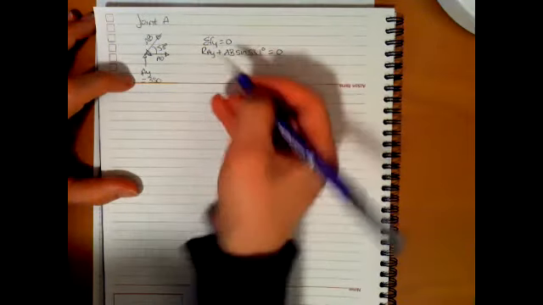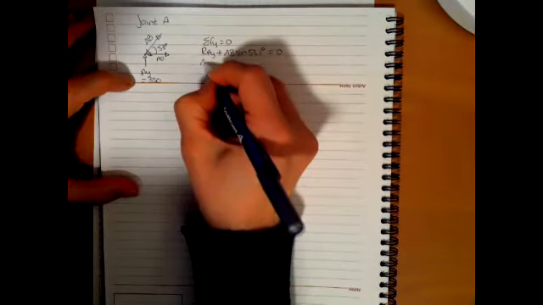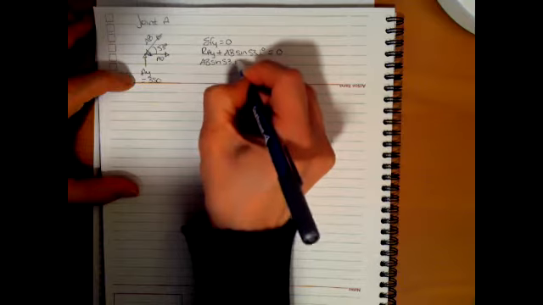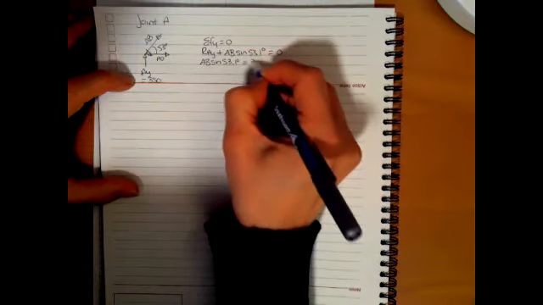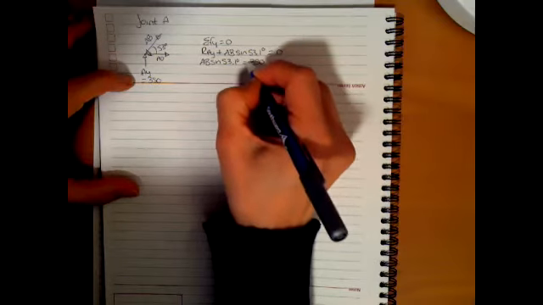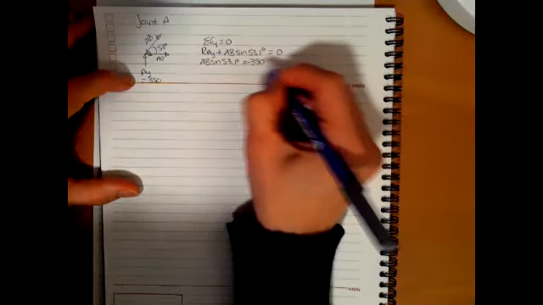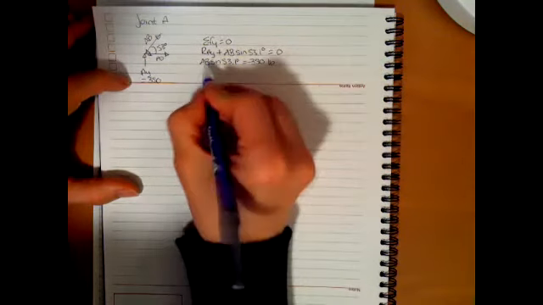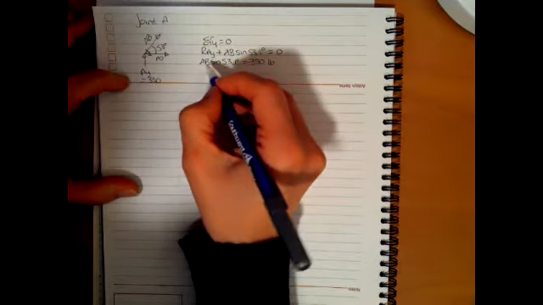So that means that I could say that AB sine of 53.1 degrees is equal to negative 350 pounds. So what I'm looking for is actually AB.